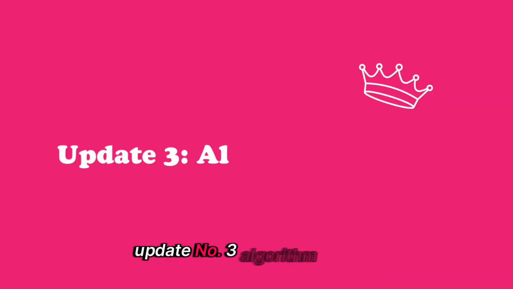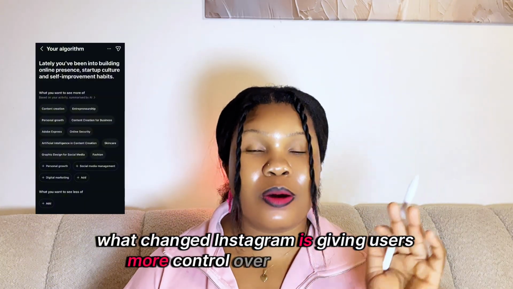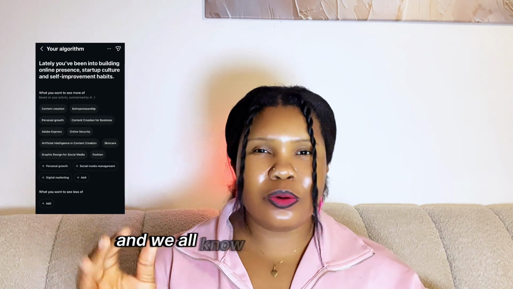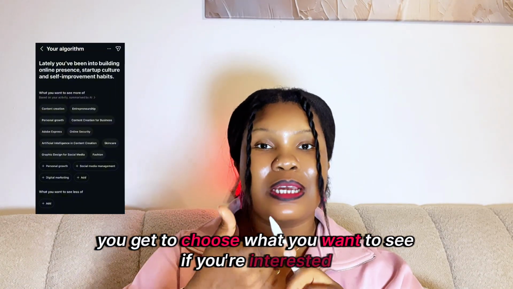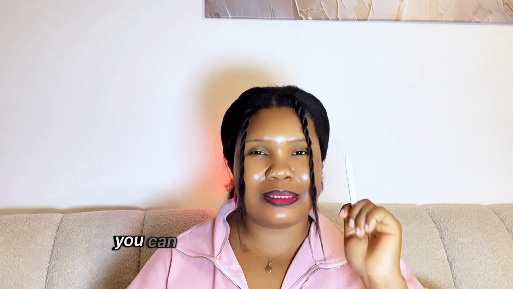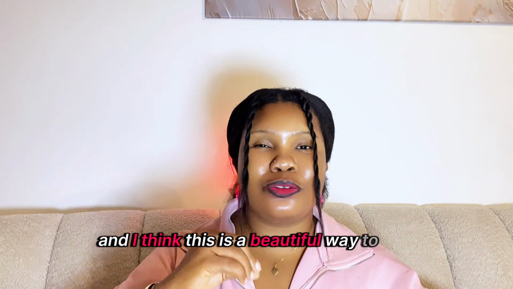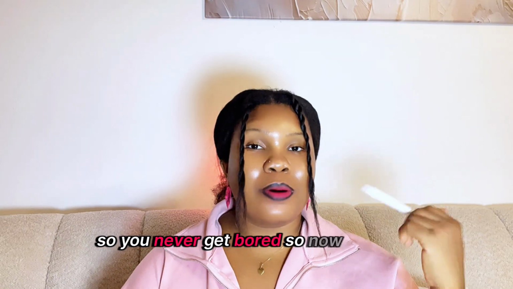Update number 3, algorithm control. What changed? Instagram is giving users more control over what they see. That means you get to choose what you want to see on your feed. And we all know the algorithm controls everything, right? So imagine if you could control your algorithm. I really think this feature is fantastic. You get to choose what you want to see. If you're interested in fitness, skincare, educational content, football, you can decide what you want your algorithm to be showing you. And I think this is a beautiful way to just be seeing content that you're interested in so you never get bored. So now, how can you use this feature?